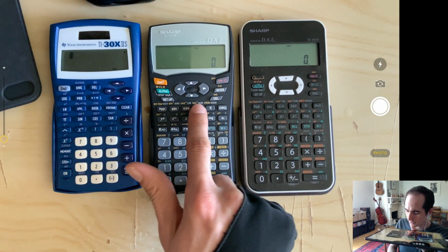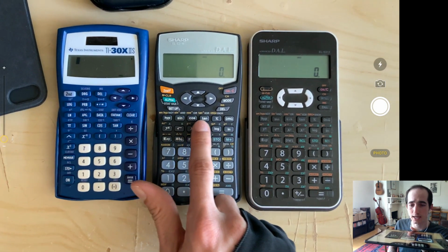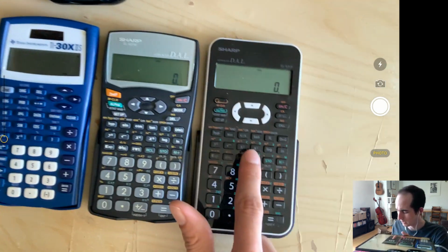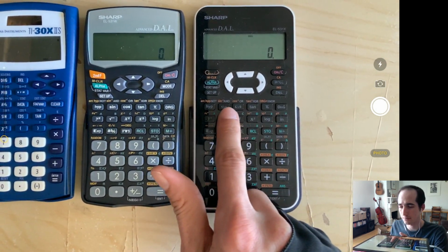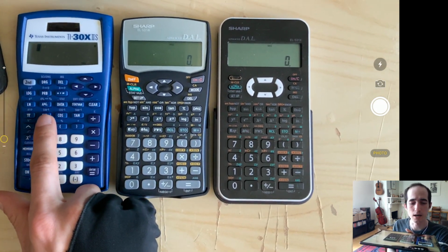The big ones that we're going to be using are sine, cos, and tan right here. So it's a good idea to find your sine, cos, and tan buttons on your calculator.